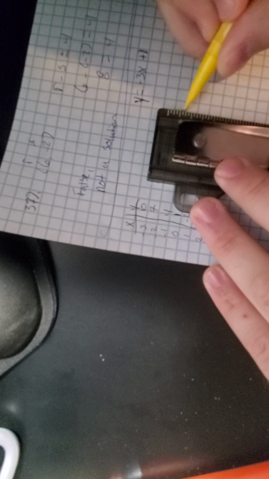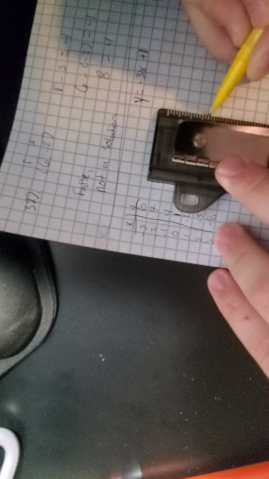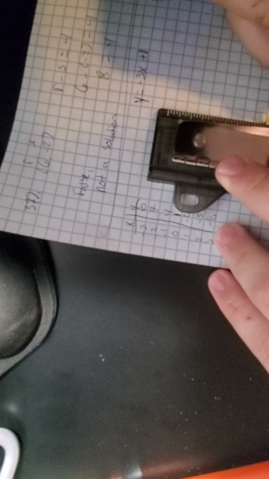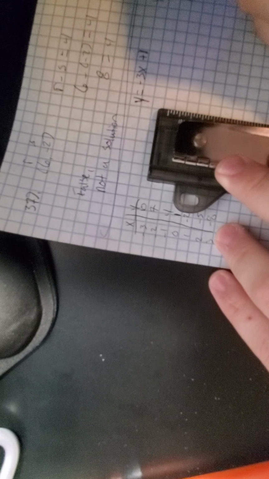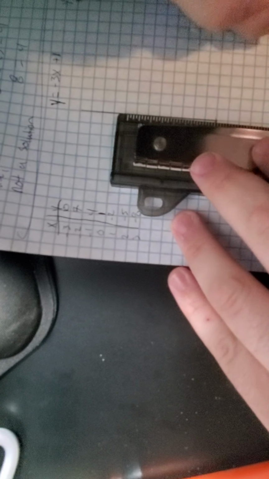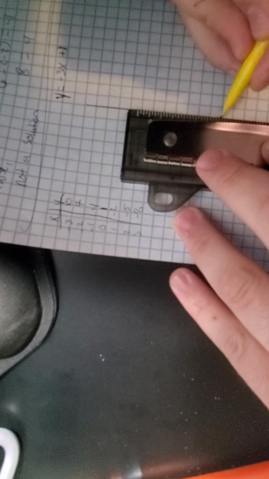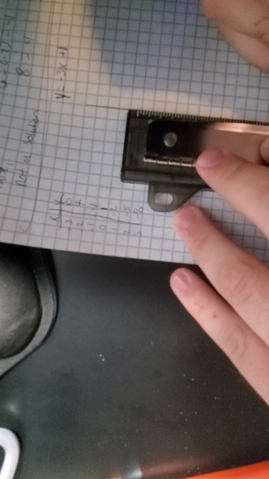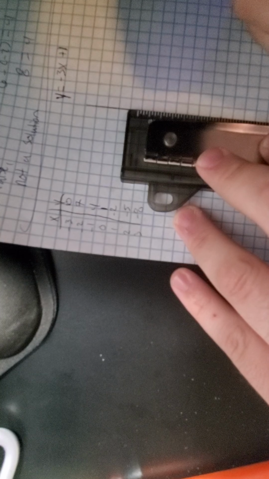Start off here, 1, 2, 3, 4, 5, 6, 7, 8, 9, 10, 11, 12, and then we're going to go down 12. Perfect. So that's our y-axis there.